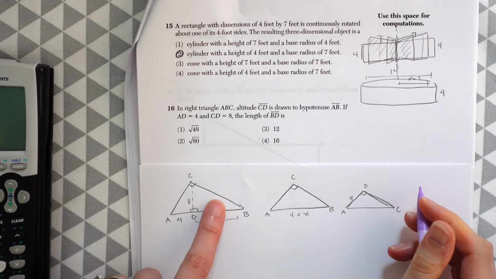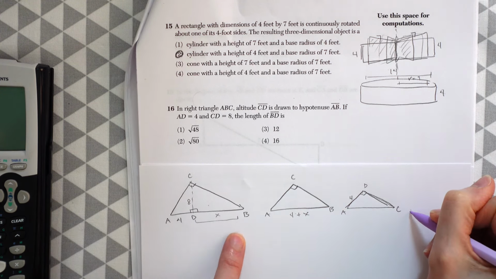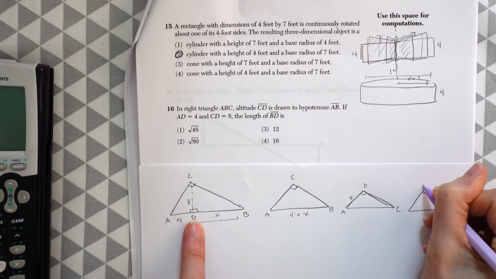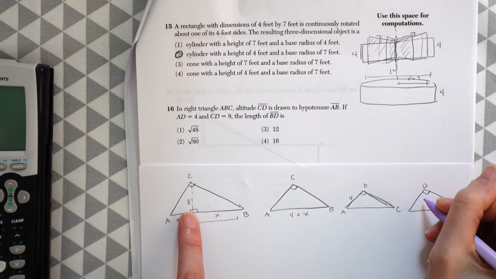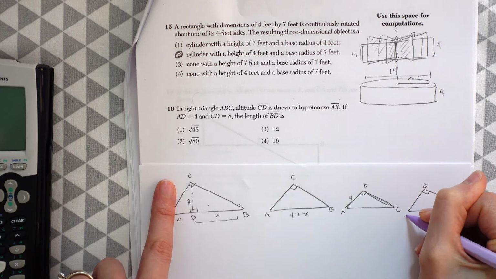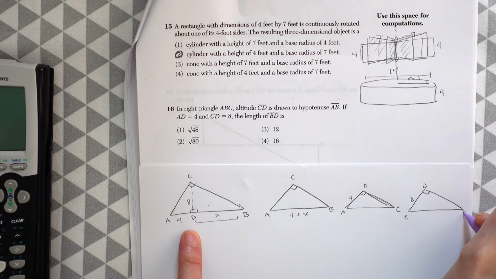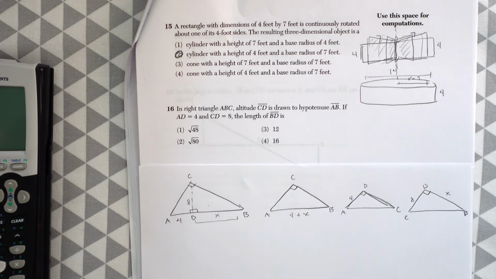And now let's do this medium-sized triangle with the same idea, where the right angle D is up top, and then we're going to have the shorter leg DC equals 8, and then we have DB, which is x. Okay, so we're looking for DB, right? We're looking for this value.